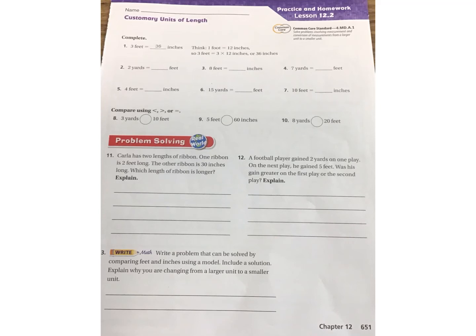Okay, this lesson is a tutorial for 12.2 homework in Go Math. Let's do one problem from each section. For the first one, it says 3 feet equals how many inches? So we're going from a big unit to a smaller unit.